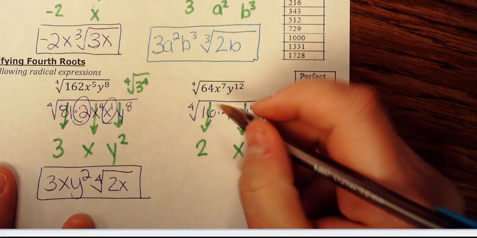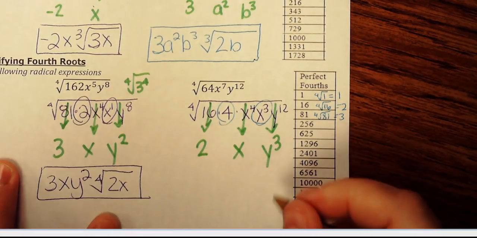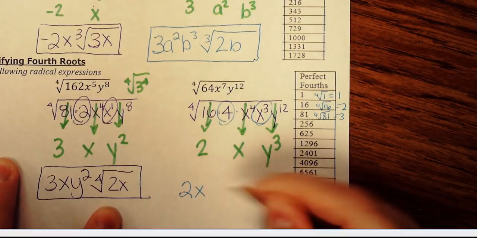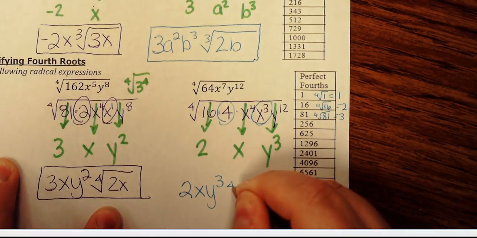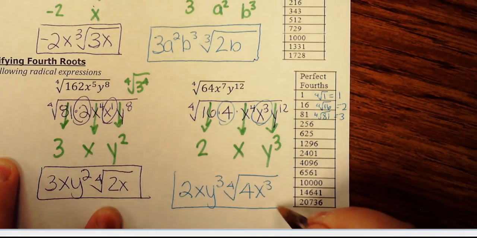Now, still stuck underneath here, I got a 4 and an x cubed, so leave those under your 4th root. Out in front, 2xy cubed, 4th root of 4x cubed is your final answer there.